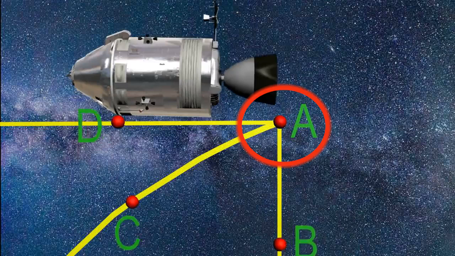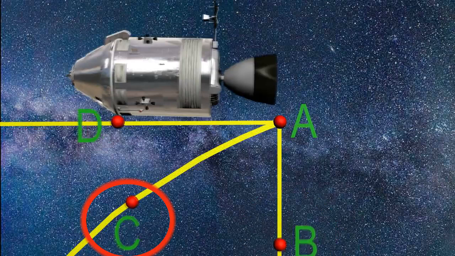A can be correct when the spacecraft is stationary in empty space. B is true when the object is stationary first, and then released. C, above the ground surface, can be true, because gravity pulls the object toward Earth.